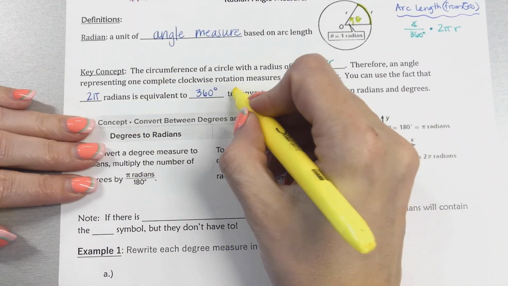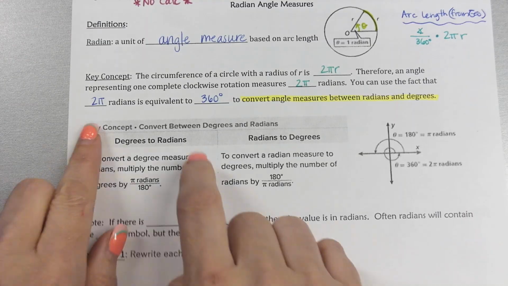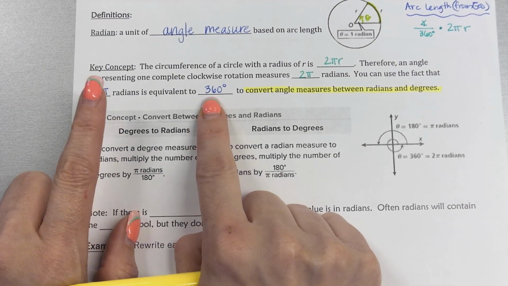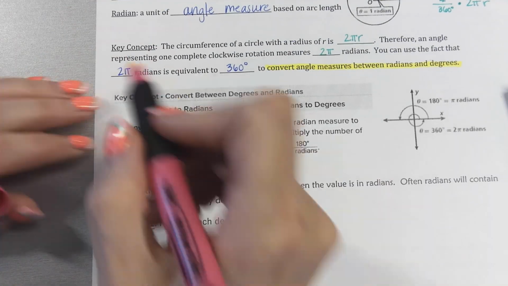We actually use the reduced form of this ratio. Because if you have 2 pi compared to 360, 2 goes into 360 how many times? What's 360 divided by 2? 180.